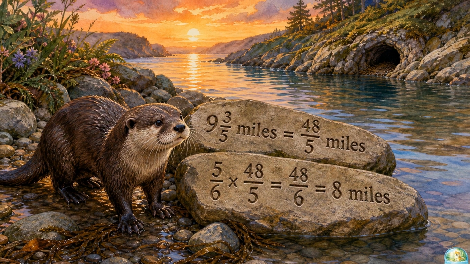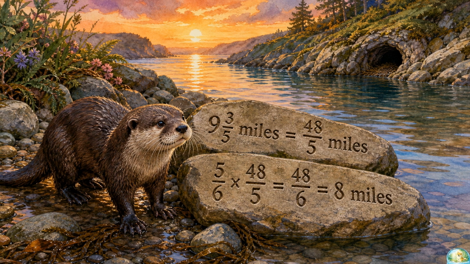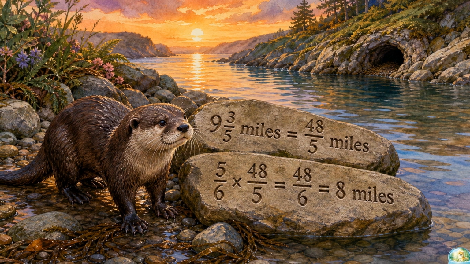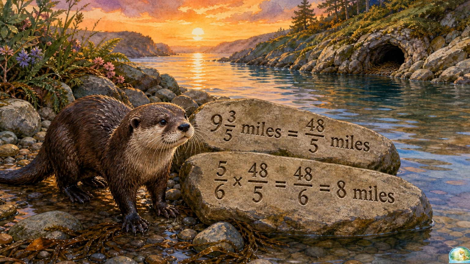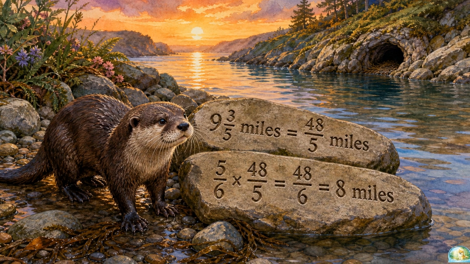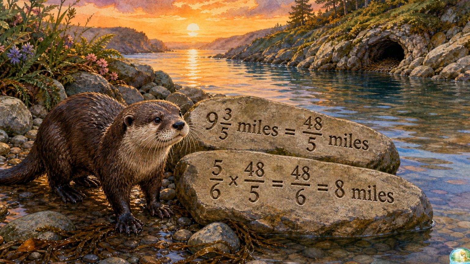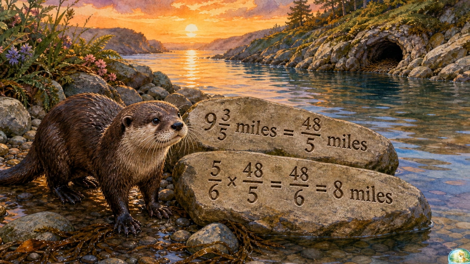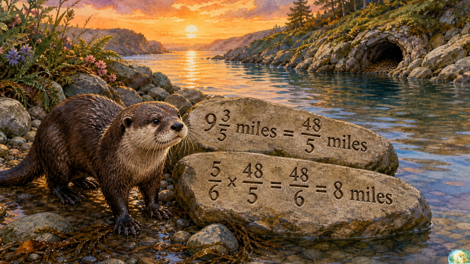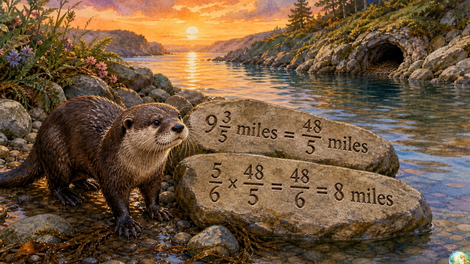To find the exact distance, we convert the large mixed number. 9 3/5 rewrites as 48/5. The stone markers map it out. We multiply 5/6 by 48/5. The 5s simplify out, leaving us with 48/6, which reduces to exactly 8 miles.